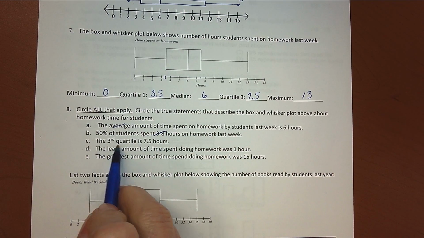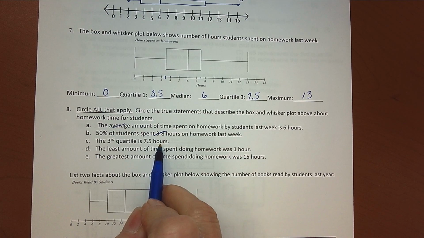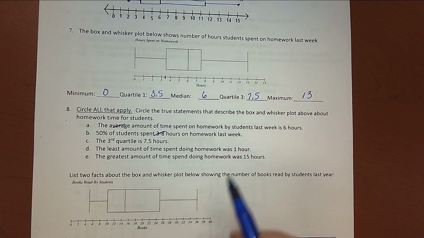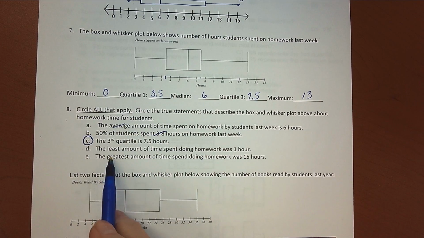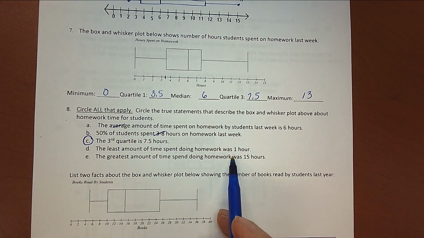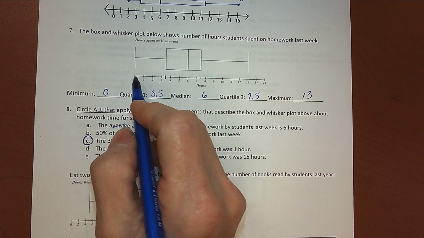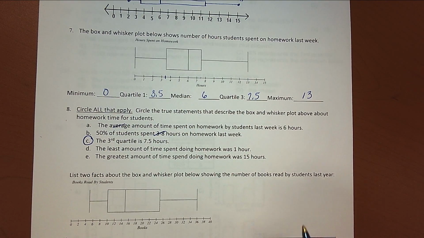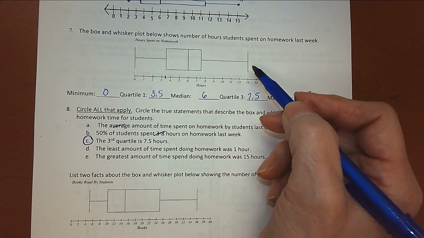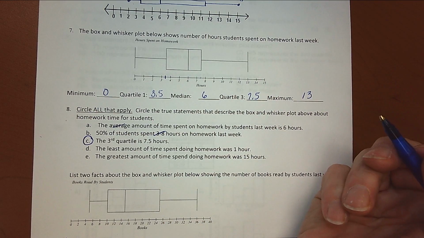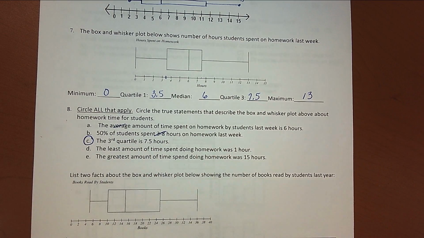The third quartile is 7 5/10 hours. So you can see right there 7 5/10 hours. So that one is true. That is our third quartile. The least amount of time spent doing homework was 1 hour. That is not true. The least amount of time was 0 hours. And the greatest amount of time spent doing homework was 15 hours. And you can see that that's not true either. So the only thing true there was C.